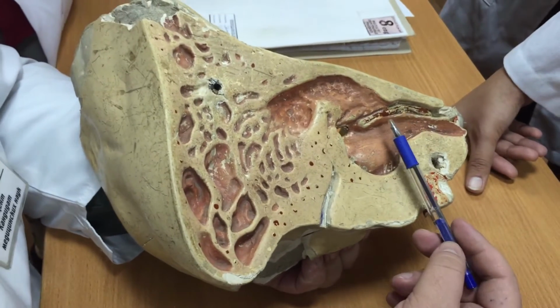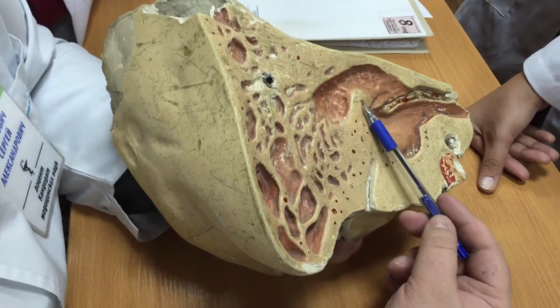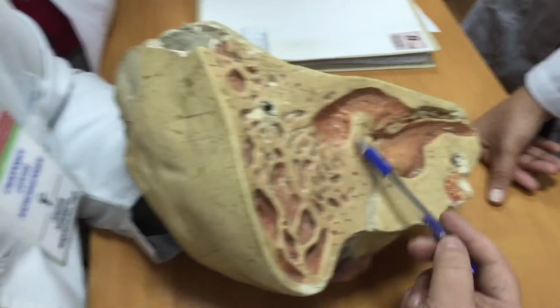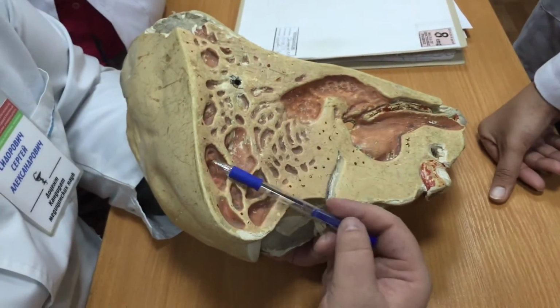Yes. Anterior wall. Yes. Posterior wall. Posteriorly from posterior wall, we have this process. Who remembers what is the name of this process?